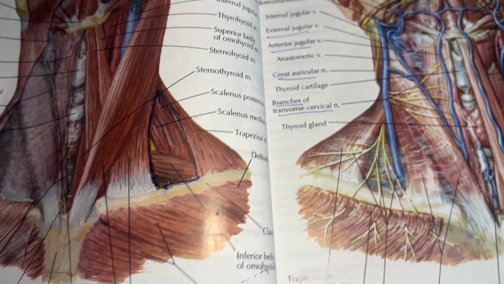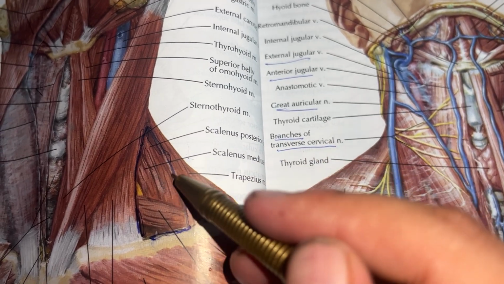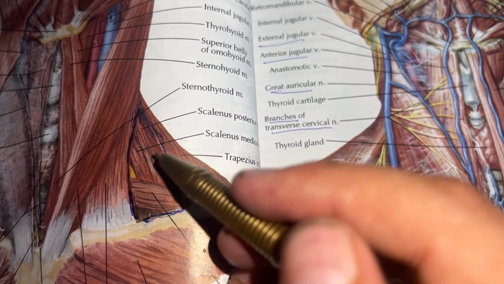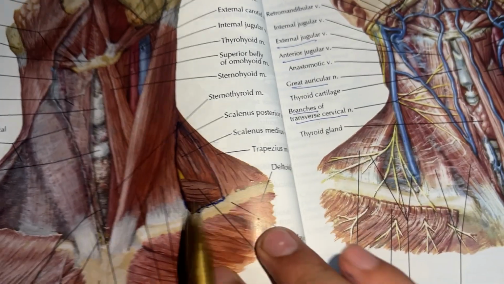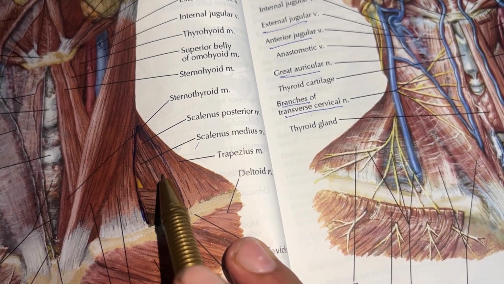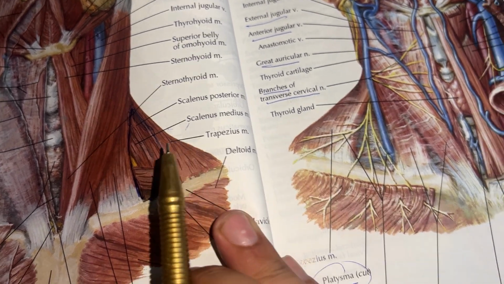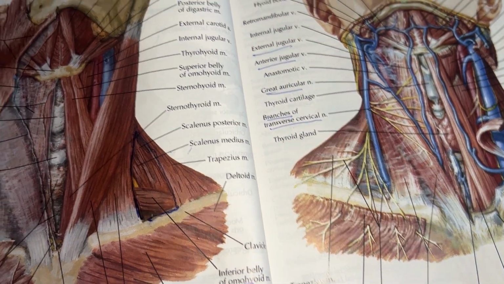These are the boundaries. Some of the floor muscles shown here are scalenus medius and scalenus posterior. The scalenus anterior is not shown here.